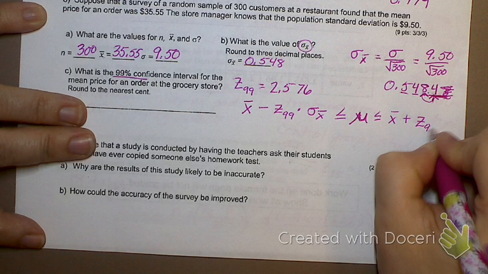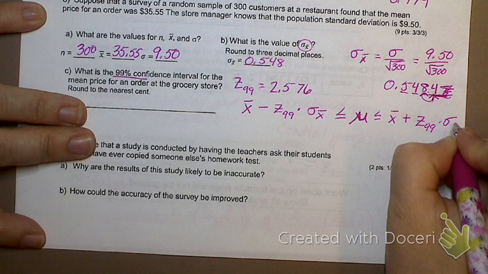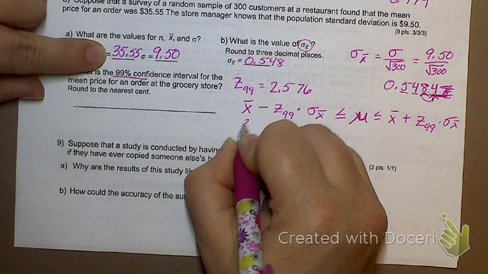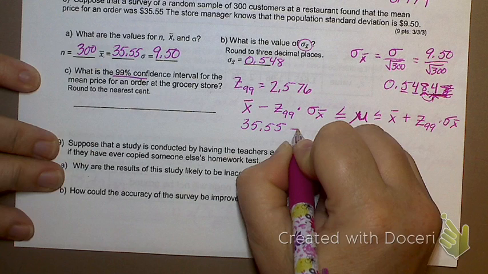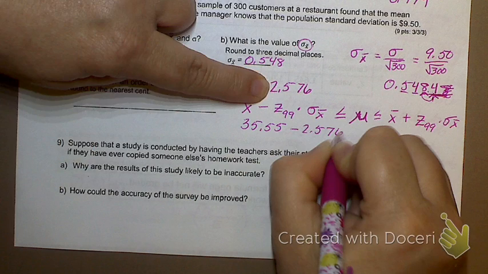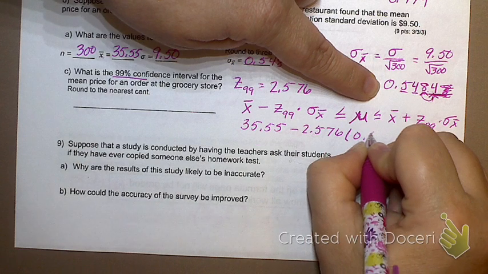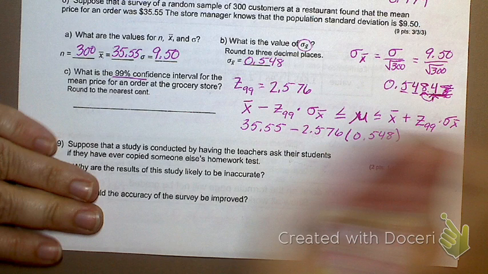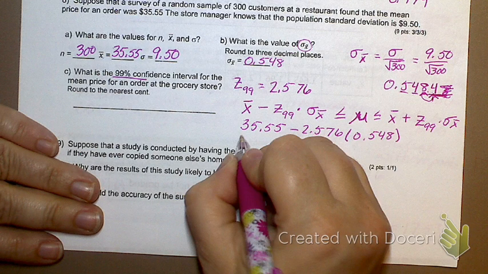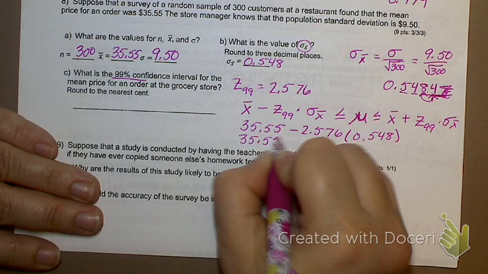So, X bar was 35.55. I'm going to subtract Z sub 99 times the standard deviation of X bar, which is 0.548. And I'm also going to go back and I'm going to add that value.